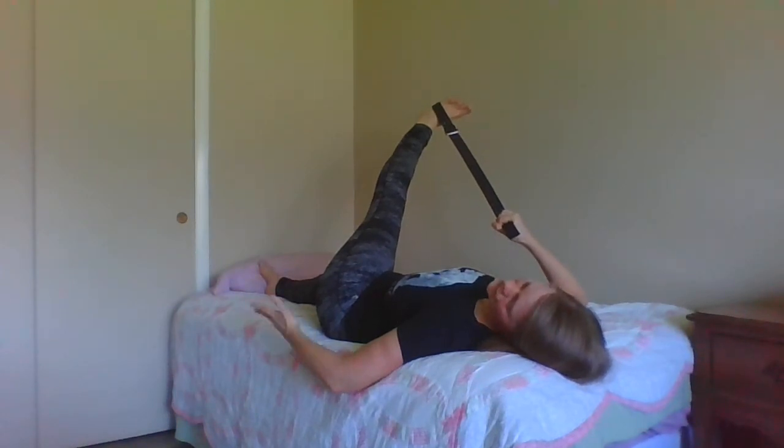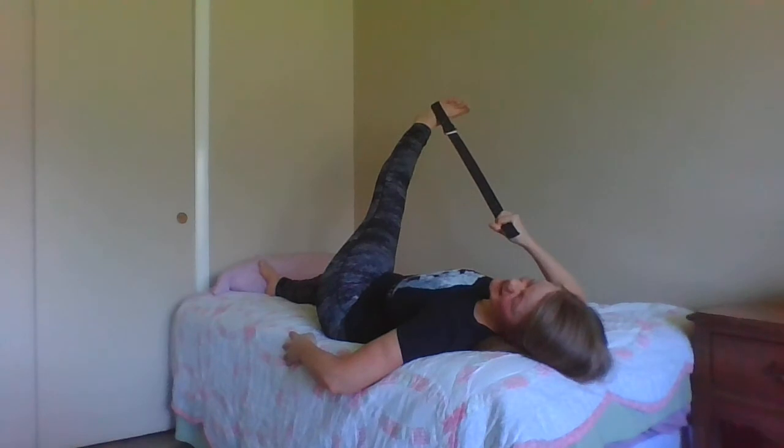Hold this stretch for 30 seconds to 2 minutes. Remember, about 10 breaths is 30 seconds, 40 breaths, about 2 minutes. Set a timer on your phone, listen to a song, whatever you need to do to pass the time.